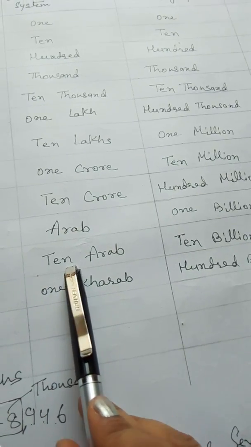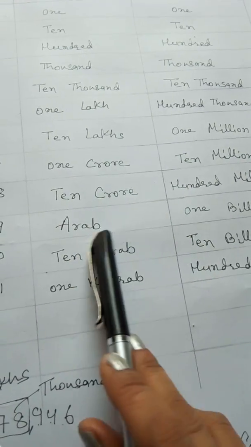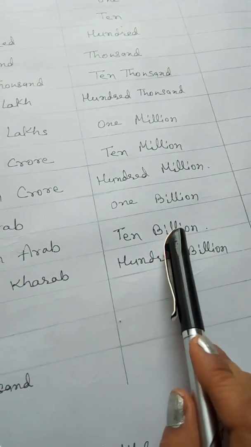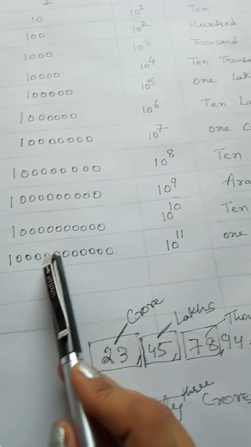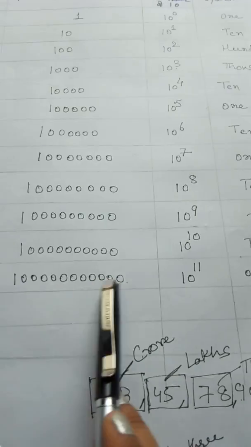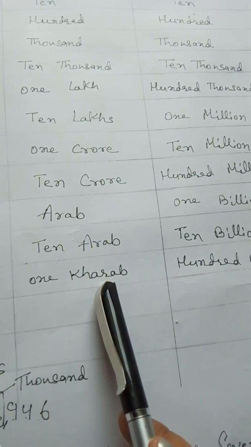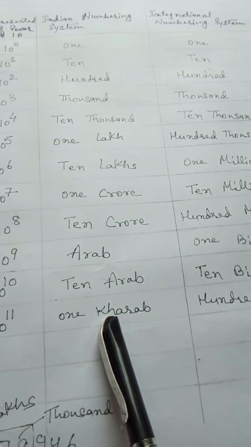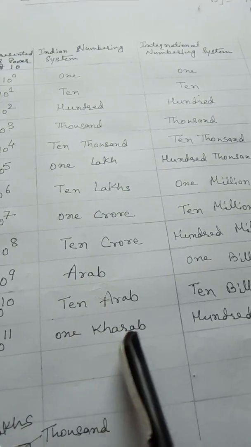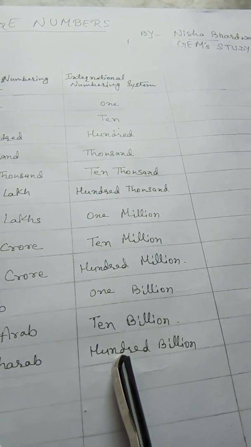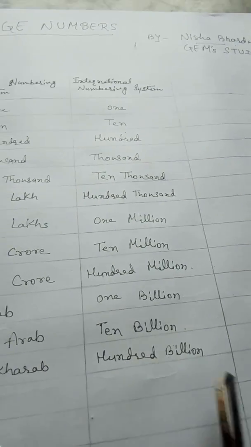According to the Indian numbering system we call it 10 Arab, and in the international system 10 billion. Now the twelve-digit number is 1 and 11 zeros, 10 to the power 11. This is called 1 Kharab in the Indian numbering system, and in the international numbering system we call it 100 billion.